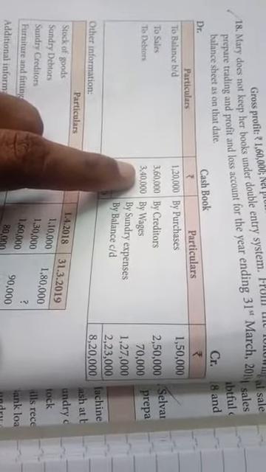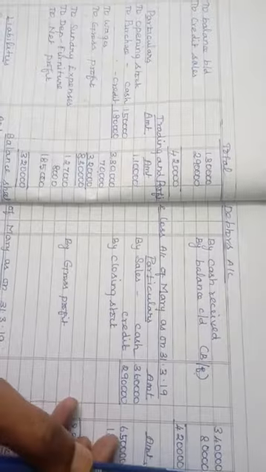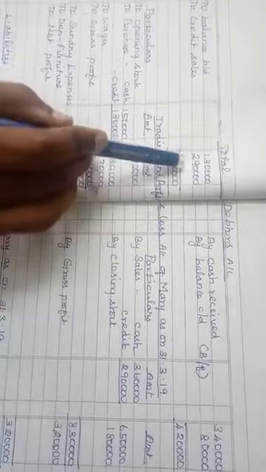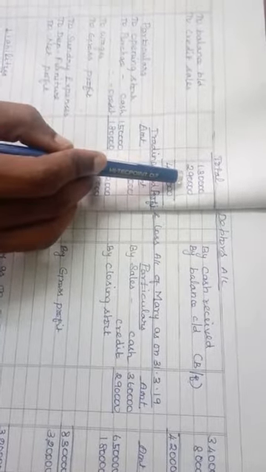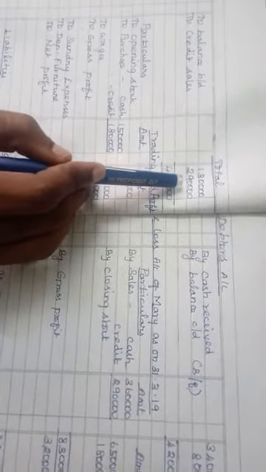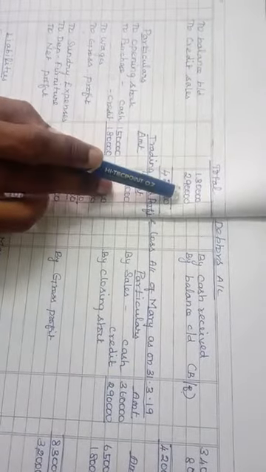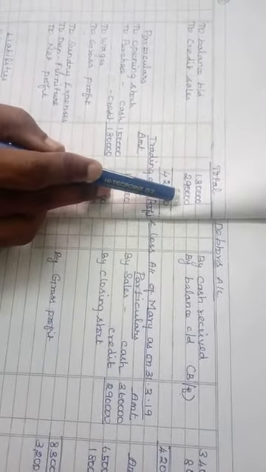Now cash account debit to debtor account. So the debtor account credit side, by cash received 3,40,000. Then credit sales. What is the journal entry for credit sales? Debtor account debit to sales. So the debtor account debit side, to credit sales 2,90,000.